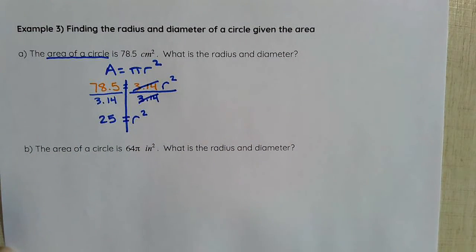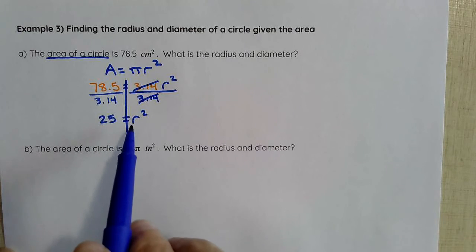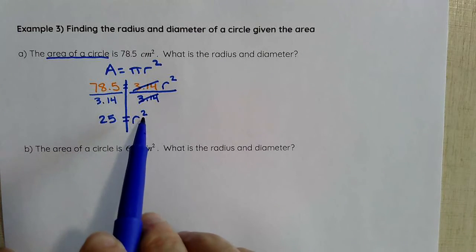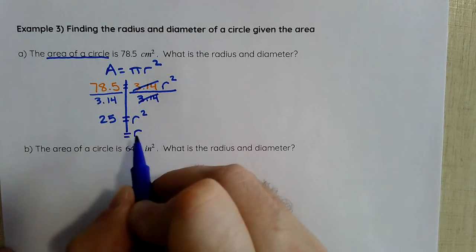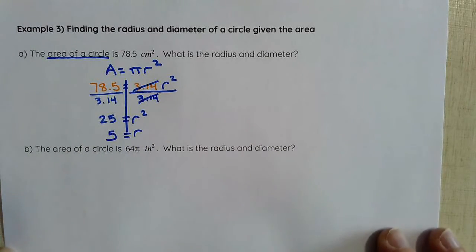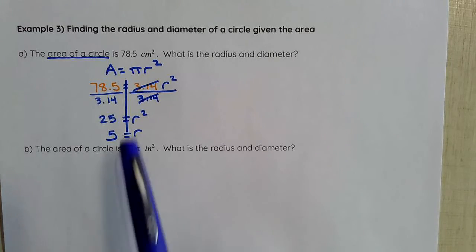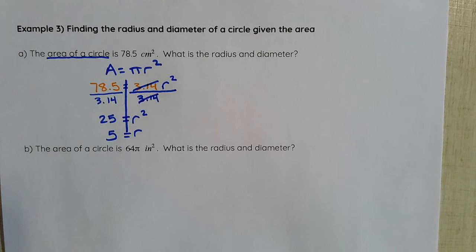Now I'm going to ask myself, what value times itself, or what value squared, equals 25? That result has an r value of 5. So we can do a little mental math there. Another option is to use what's called a square root. Square root is going to undo the squaring. We haven't talked about square roots yet, so we're going to focus on it from a mental math standpoint. So what times itself equals 25, giving us an r value of 5.